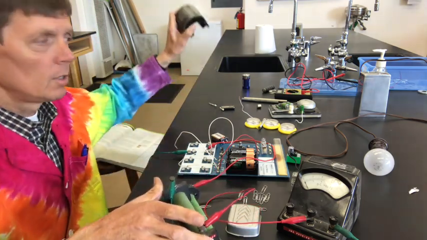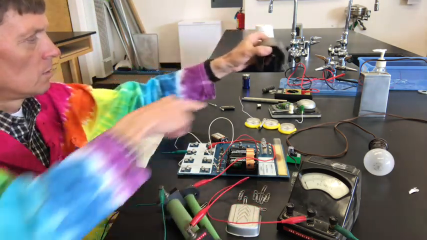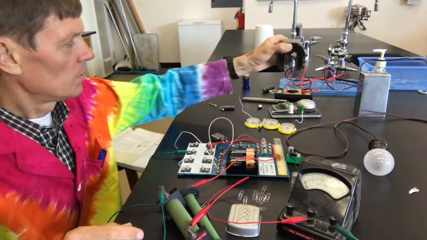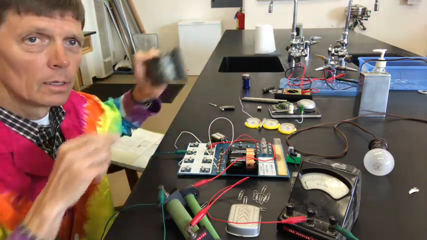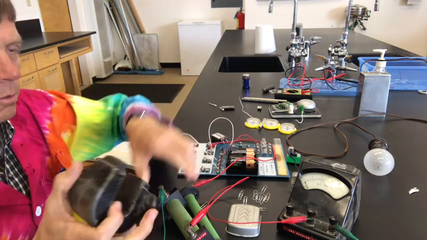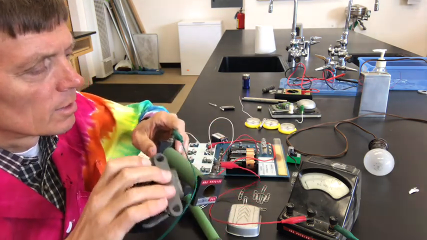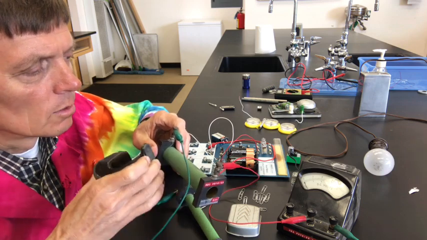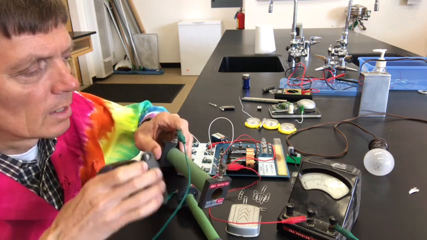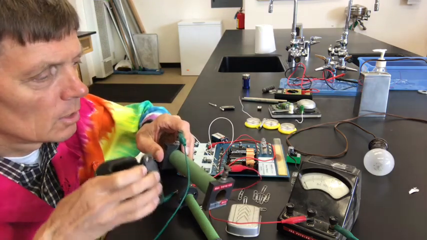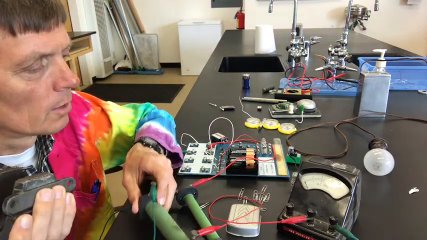So here I've got a really pretty strong magnet. You can see the compasses there getting messed up by the magnet. Well, I'm going to run it past here. Watch the needle. See, even from outside the coil, I can get it to move and produce electrons. Because I'm going back and forth, it's what kind of electricity? Alternating current.